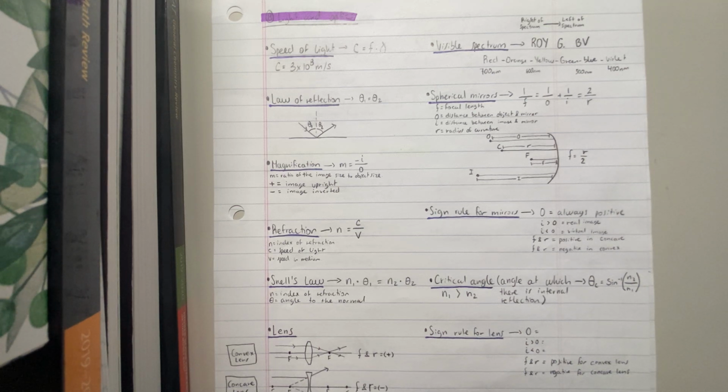Today I'll share the equations I think are the most important in the light and optics chapter of the Kaplan study guide. I just want to clarify that these are not all the equations, but they are the equations that I thought were the most important and the most tested in the full lengths I've done.